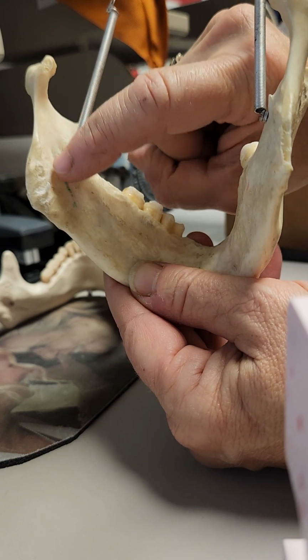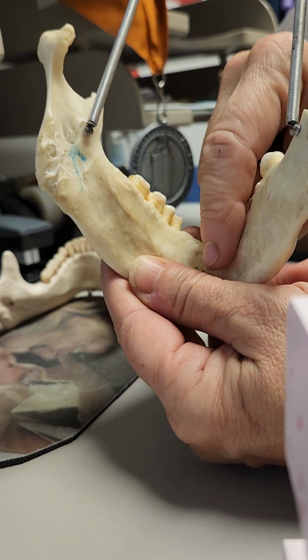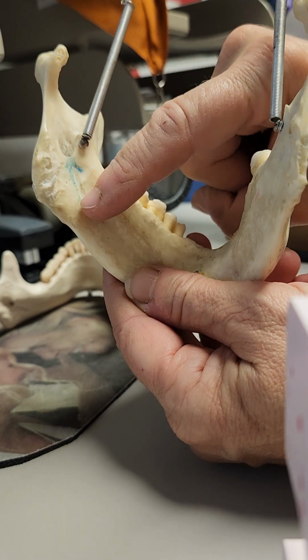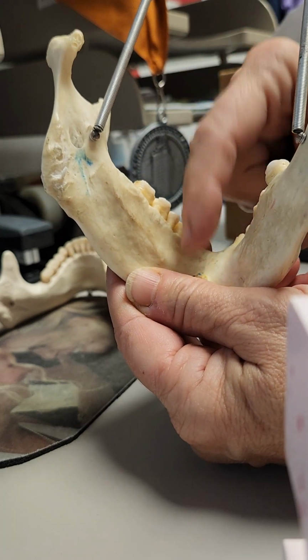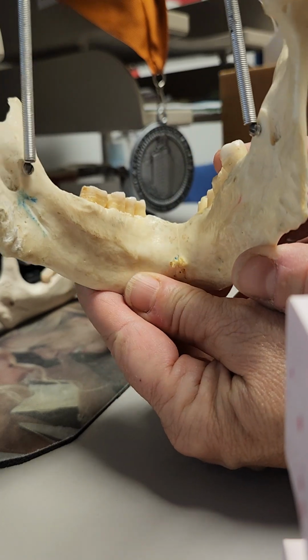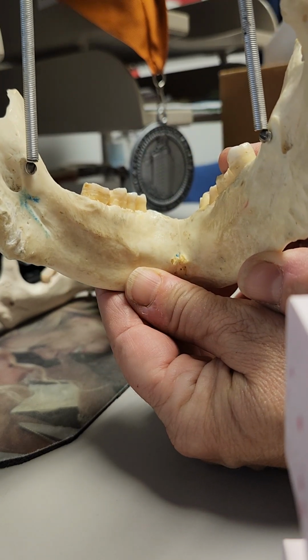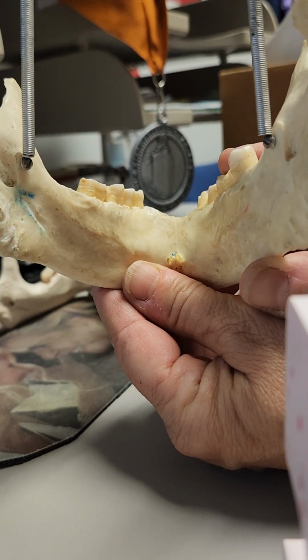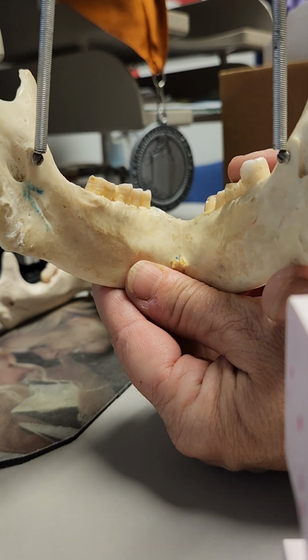And then remember, the mandibular canal is within the mandible. It goes halfway and then comes from the other side and goes halfway. They meet in the middle. So that is your mandible and all of the structures that you need to know for your mandible.